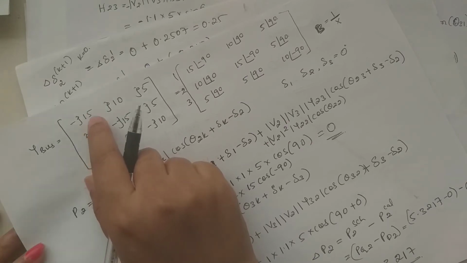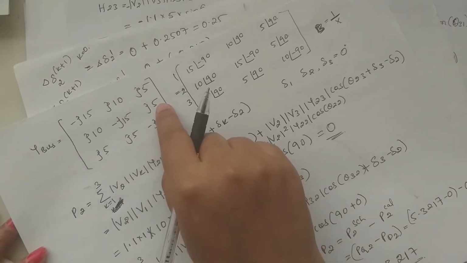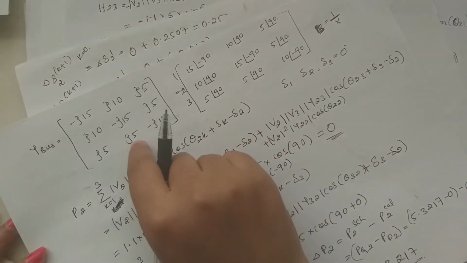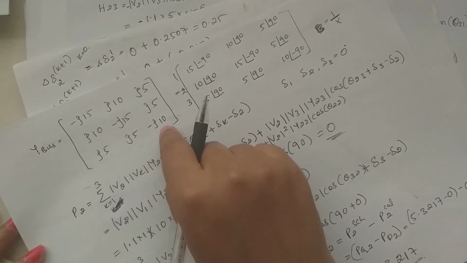B22 is minus j15, B23 is 5, B32 is 5, and B33 is minus 10.